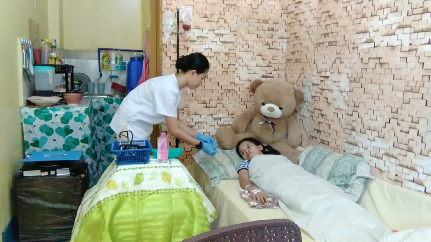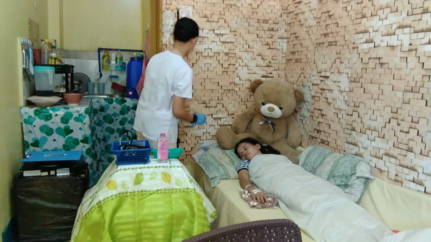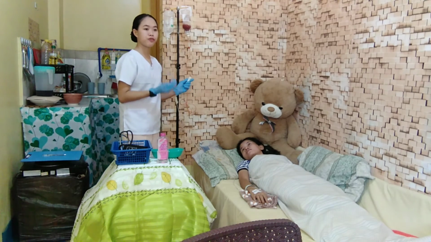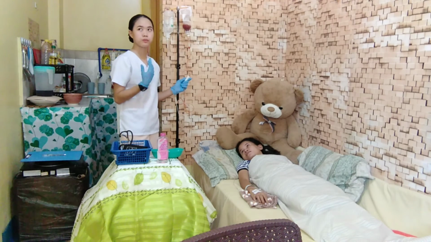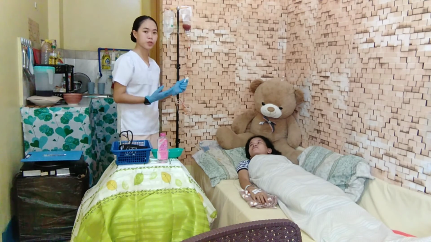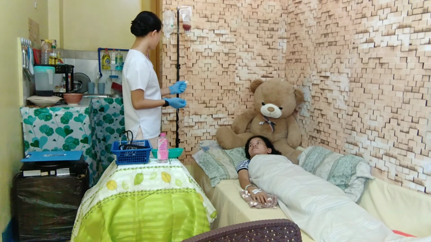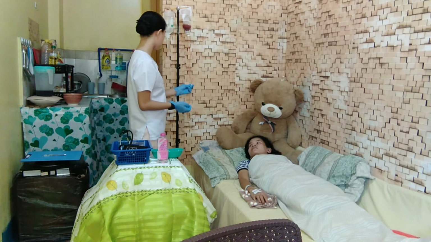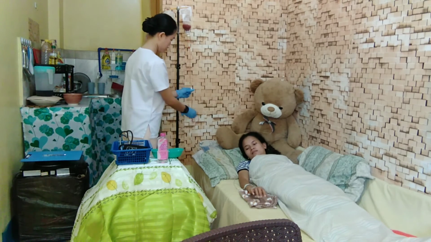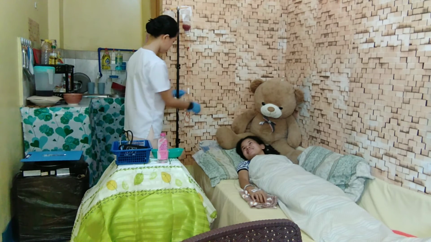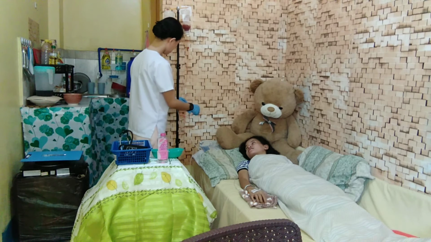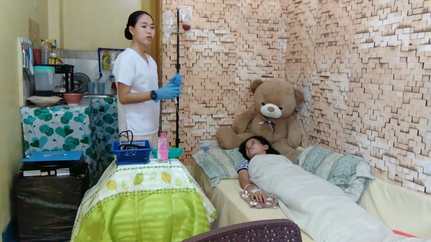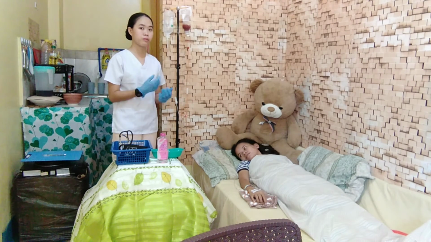Then we will adjust the roller clamp for the first 15 minutes, and adjust it to 30 drops per minute, and remain at the bedside of the patient for about 15 to 30 minutes.